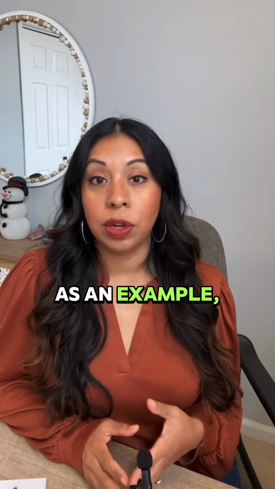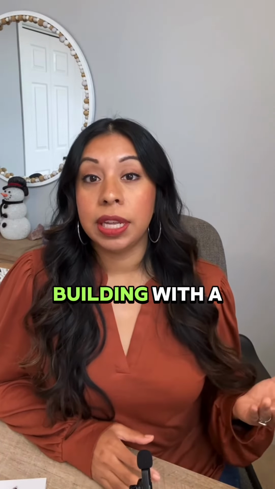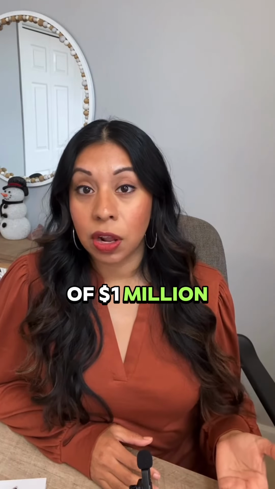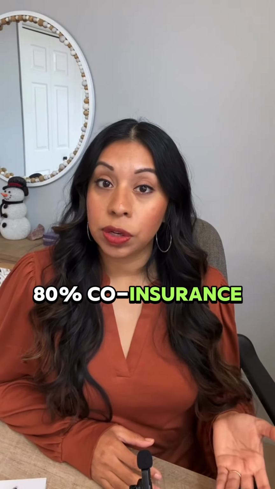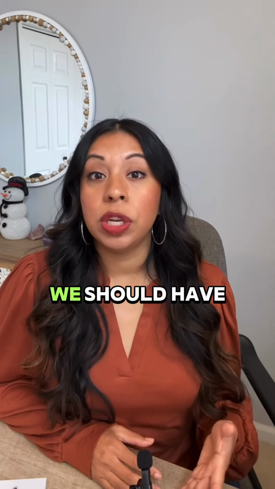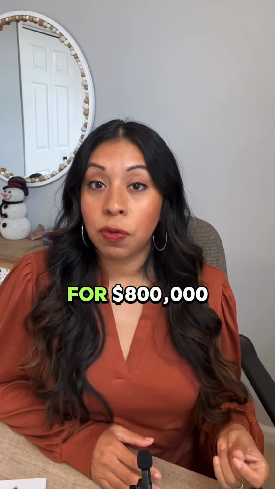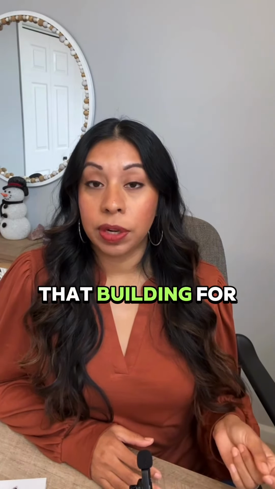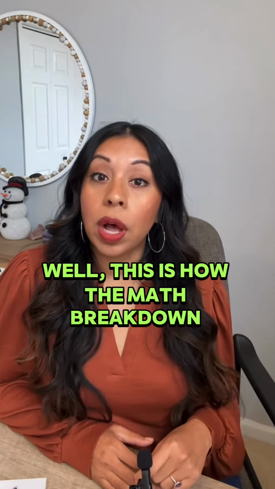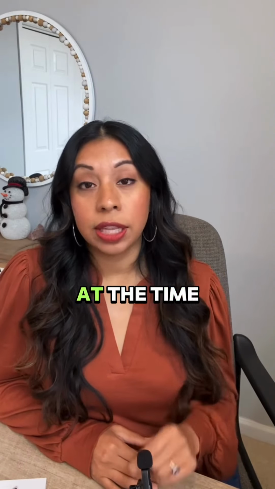As an example, let's take a building with a replacement cost of $1 million that has an 80% coinsurance on their property policy. This means that at a minimum, we should have this building insured for $800,000. Now, what if we insure that building for $600,000? Well, this is how the math breakdown would look like at the time of a loss.